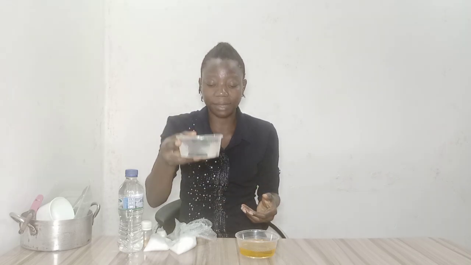So I have here on my table coconut oil and glycerin. This is glycerin. Look at it. Very plain, no color. This is called glycerin, and this glycerin is 250 ml. Then we have our coconut oil here. This coconut oil is 200 ml. 200 ml of coconut oil is what we'll be using for this production.